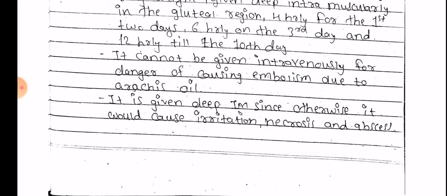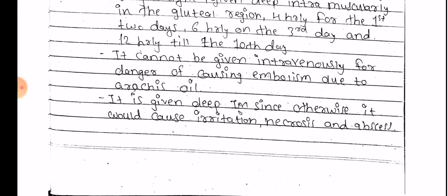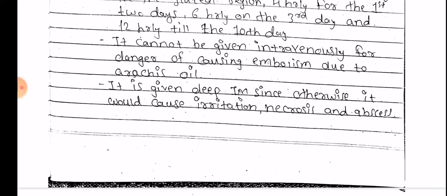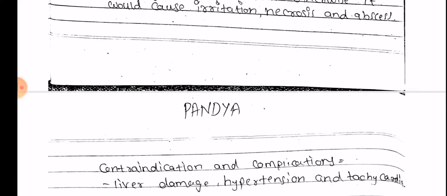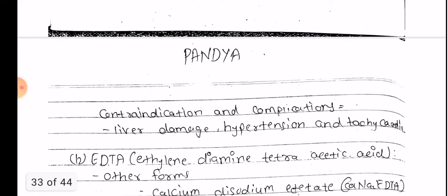It cannot be given intravenously for danger of causing embolism due to arachis oil. It is given deep intramuscularly since otherwise it would cause irritation, necrosis and abscess. Contraindication and complications: liver damage, hypertension and tachycardia.